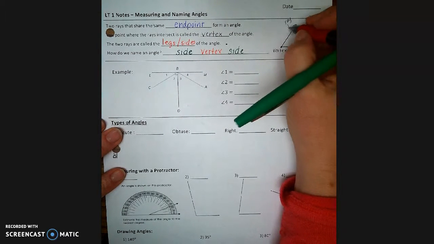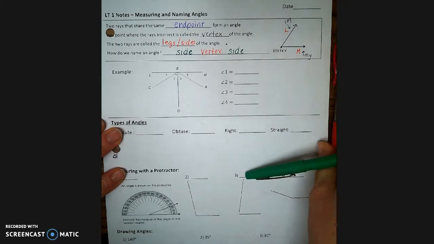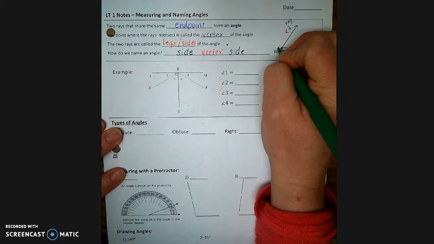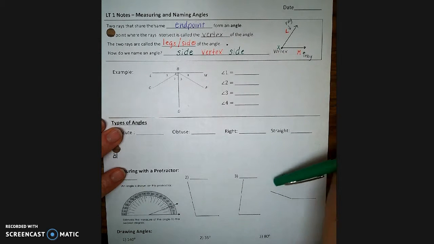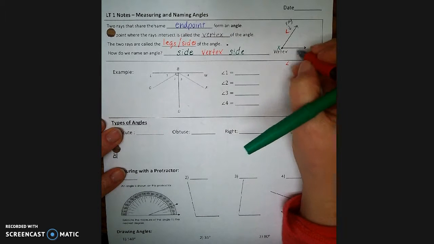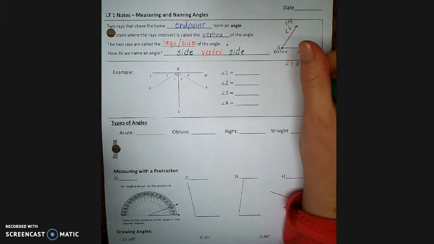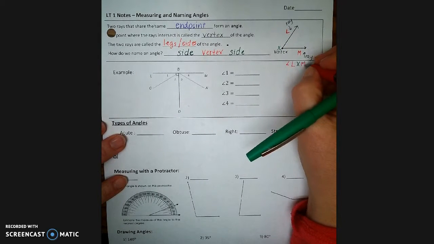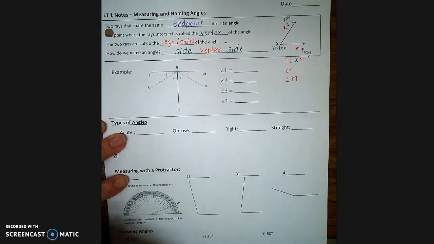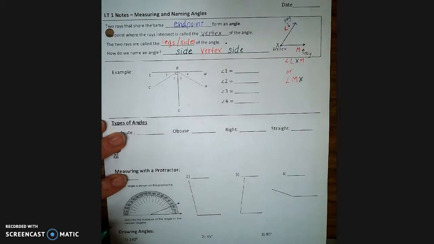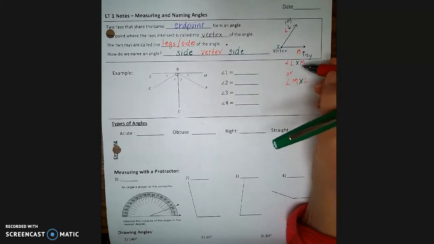So for instance, if this was ray L, and this was ray M, and our vertex was X, just because I didn't want to pick one that sounded like M or N, I would call this angle L, X, M. Or I could go in the opposite direction and call it angle M, X, L. I just have to make sure that that vertex is the middle.